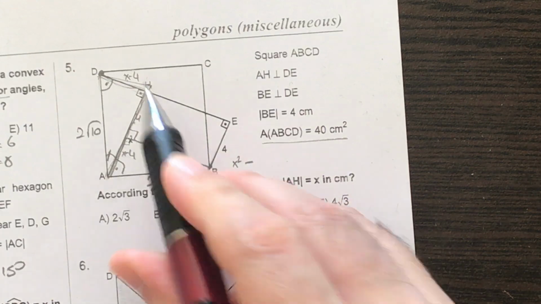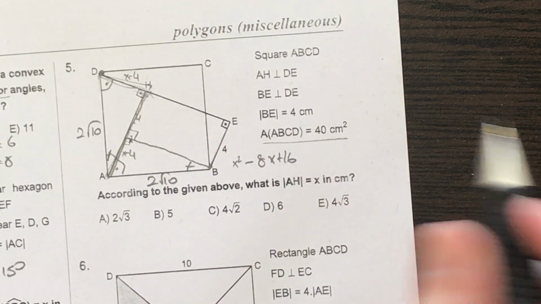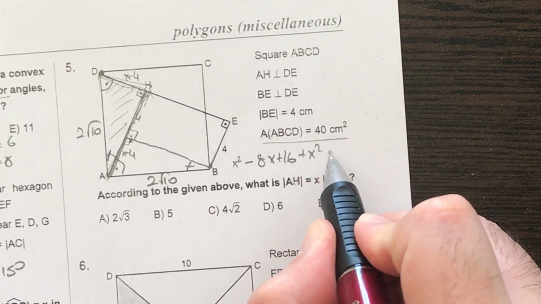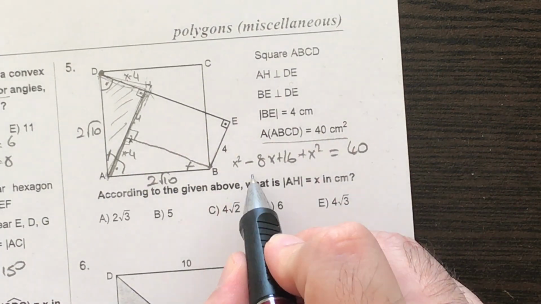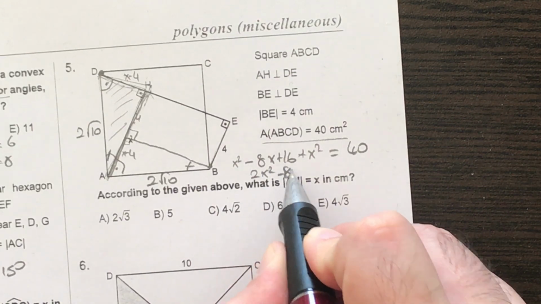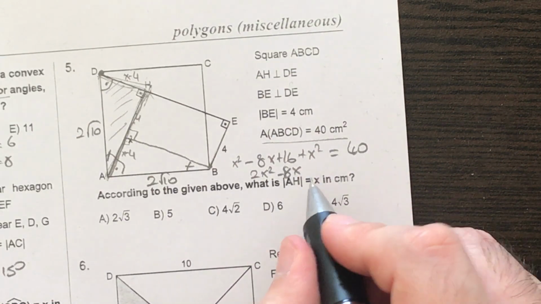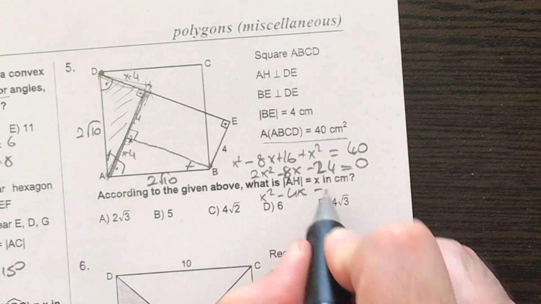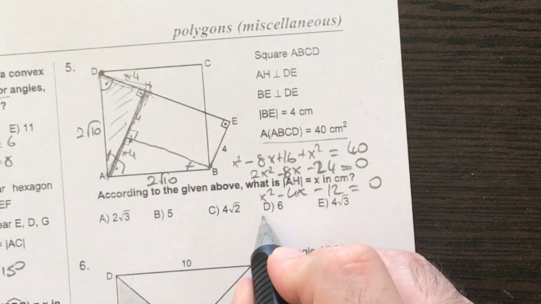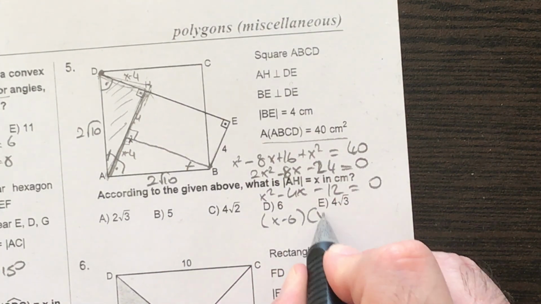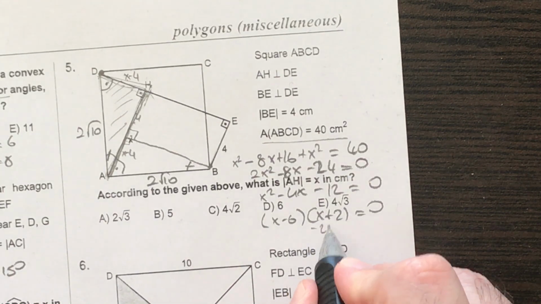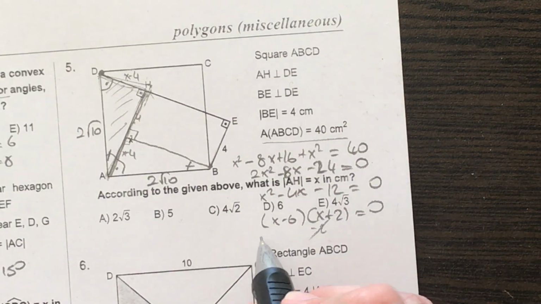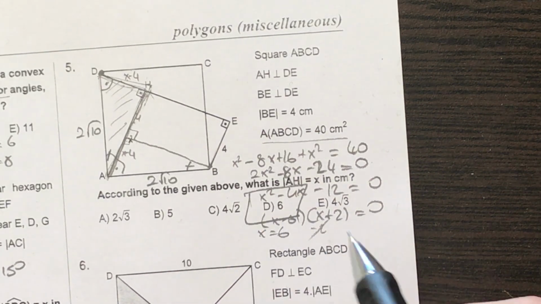X squared minus 8x plus 16. So I am applying the Pythagoras theorem here. And this is x, so plus x squared. It will be 40. So 2x squared minus 8x minus 24, which is 0. So x squared minus 4x minus 12 is 0. So factorize it. X minus 6, x plus 2 will be 0. X can't be negative 2, because it's the length of one of the sides. So x must be 6. So the answer is 6.